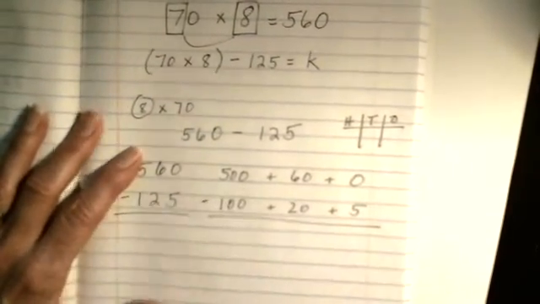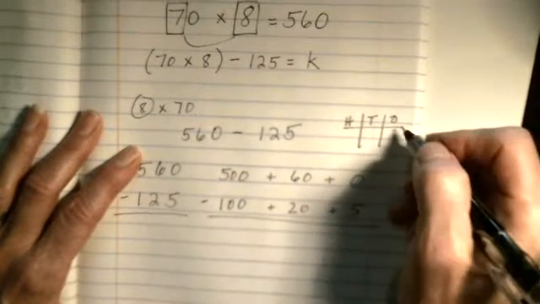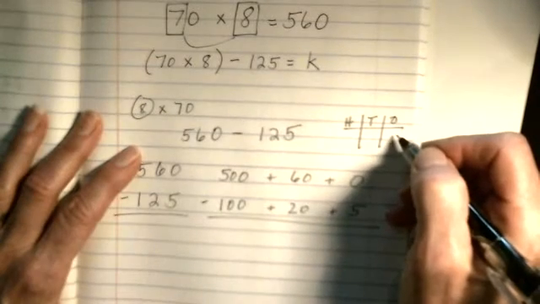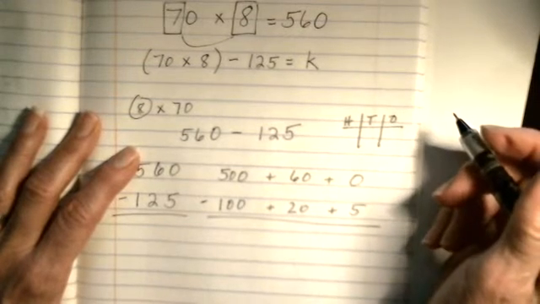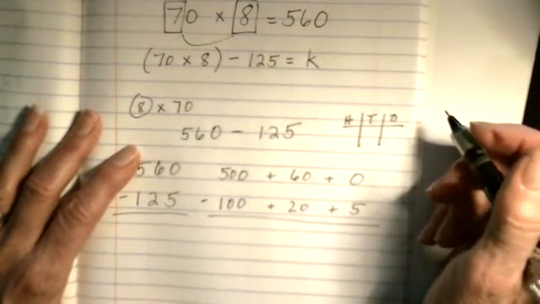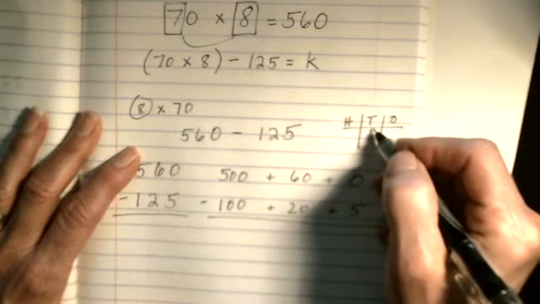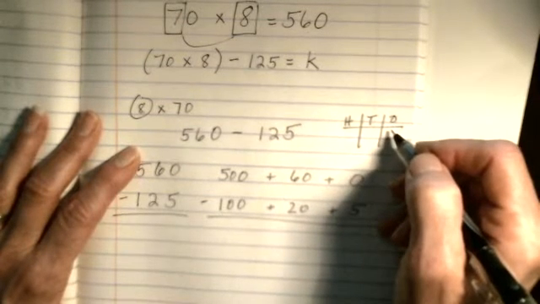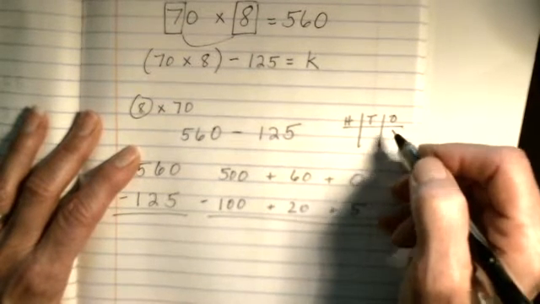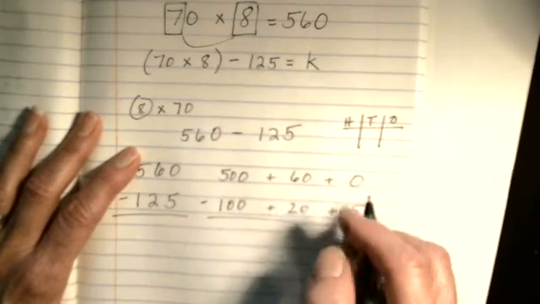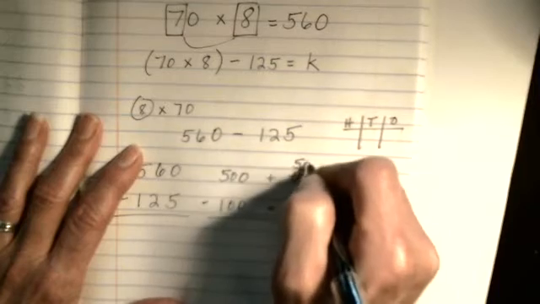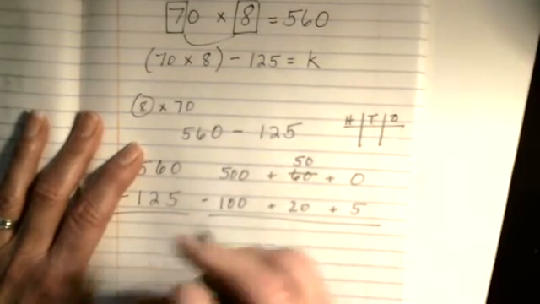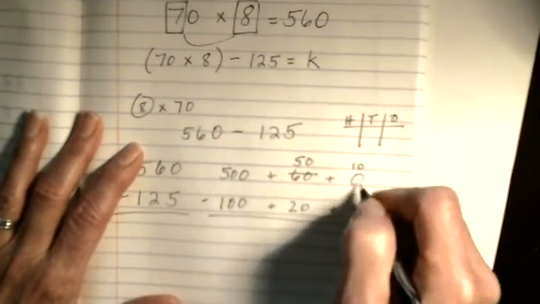Now we're subtracting. So if I was doing it this way, I have to take 5 from 0, and I can't do that. I'd have to go over here and get a 10 and bring it over here. So I'm going to take one of these 10s. Now this 60 is going to be 50, and I'll have a 10 here.